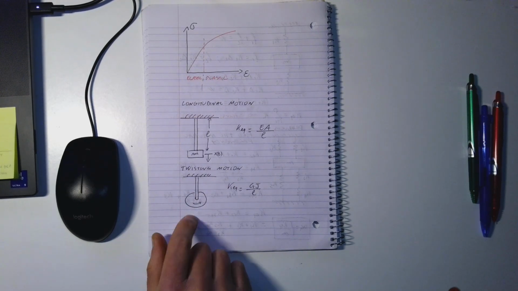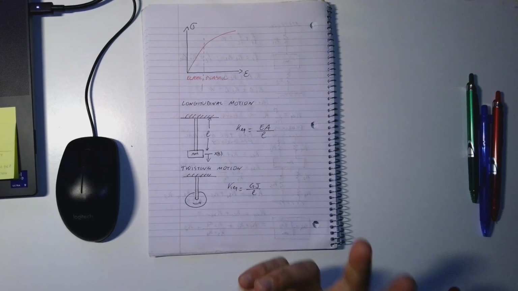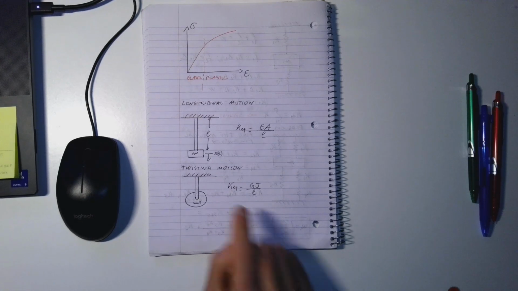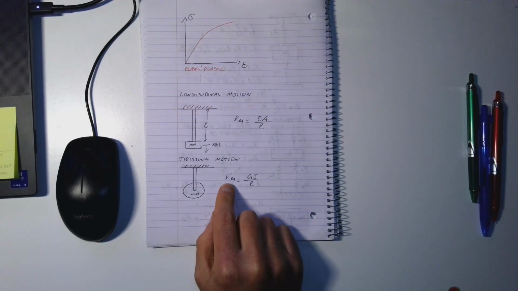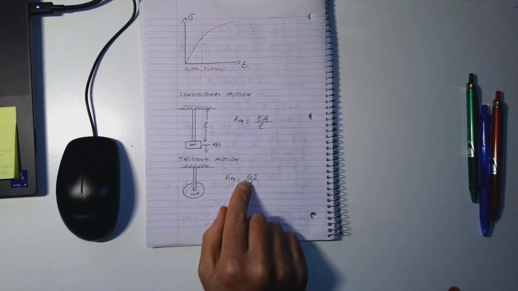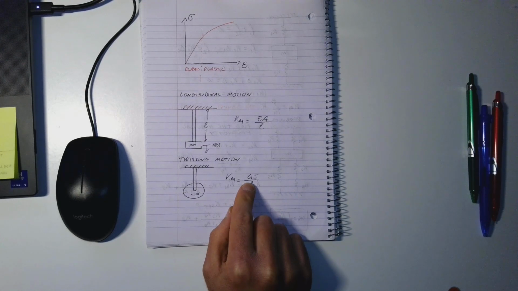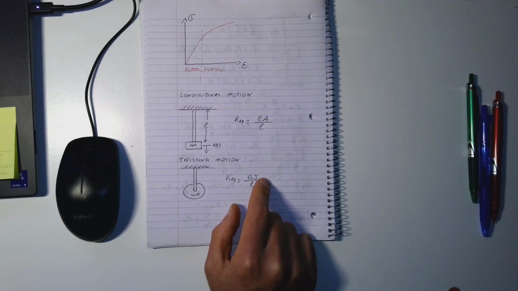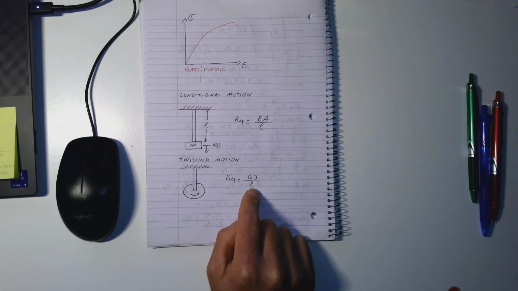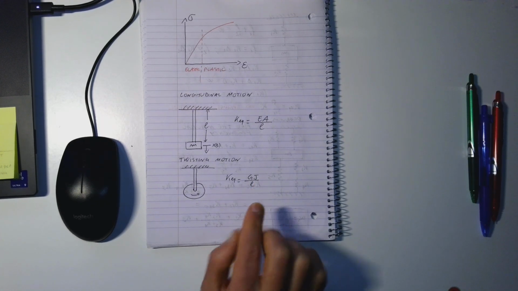beam. If we have a twisting motion or torsional motion, same thing, the equivalent stiffness of the beam is given by GJ over L, where G is the shear modulus of elasticity of the material, J is the polar moment of inertia, and L is the length of the beam.